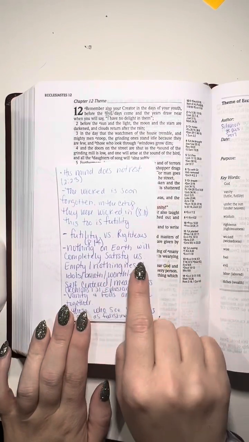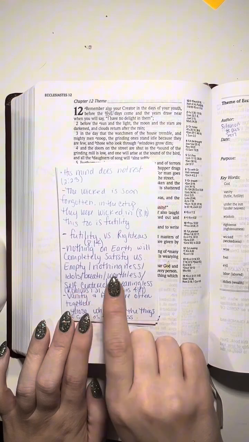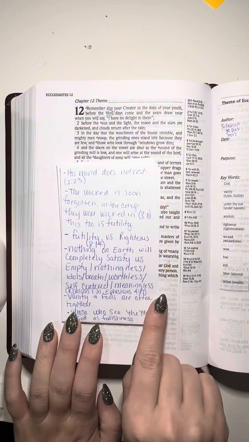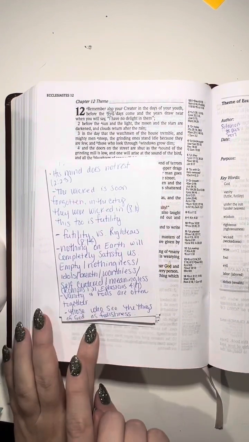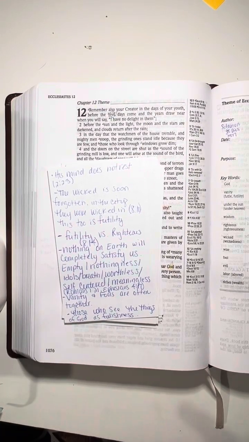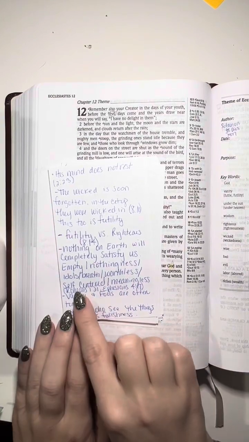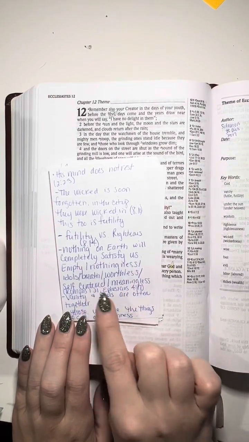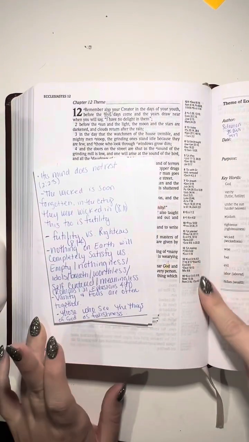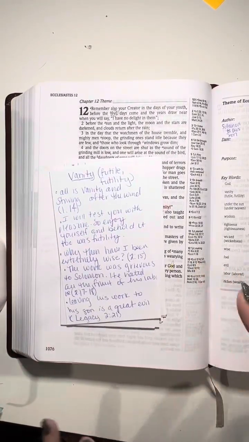Nothing on earth will completely satisfy us. Empty, nothingness, idols, breath, worthless, self-control, meaningless. Romans 1:21, Ephesians 4:17. Vanity and fools are often together. Those who see the things of God as foolish. So like that is the definition that I was able to get. And I got these probably from Ecclesiastes in a little side note somewhere. And it really helped me clarify the word vanity.